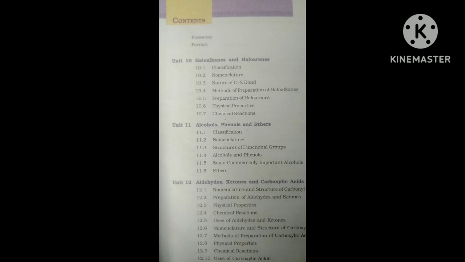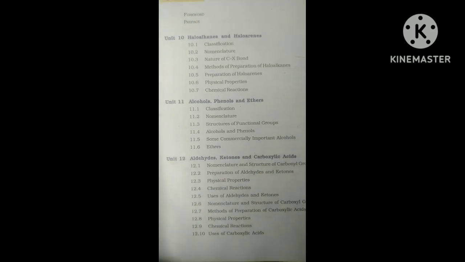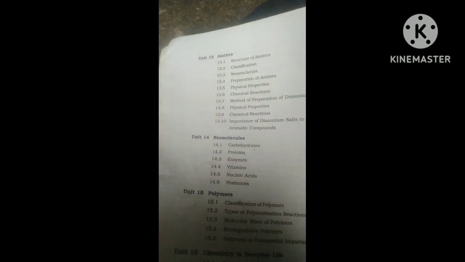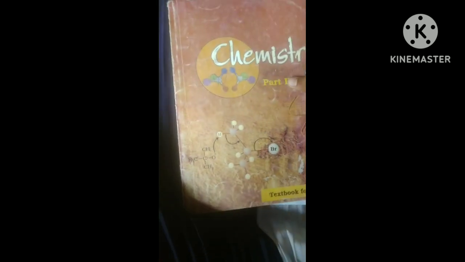here the syllabus is the 10th chapter, haloalkanes, haloarenes, alcohols, phenols and ethers, aldehydes, ketones and carboxylic acids, amines, biomolecules and the polymers. Last one is chemistry in everyday life. It completes the second PU chemistry.